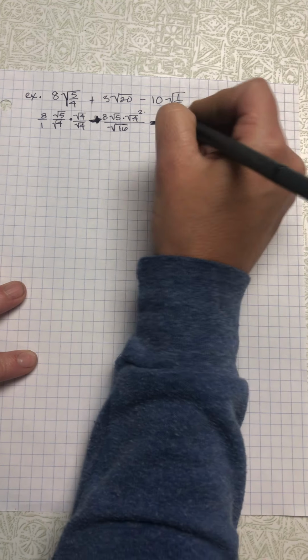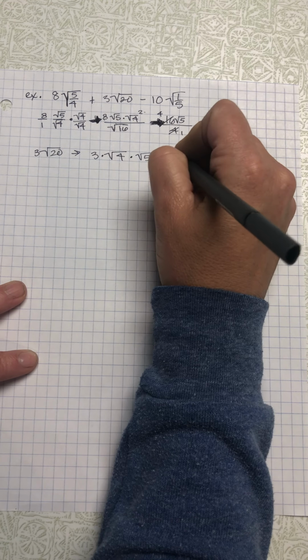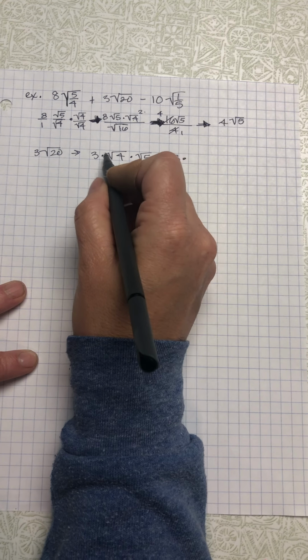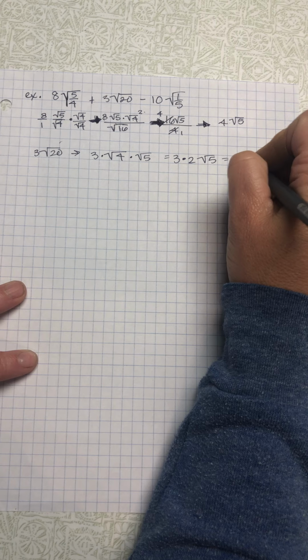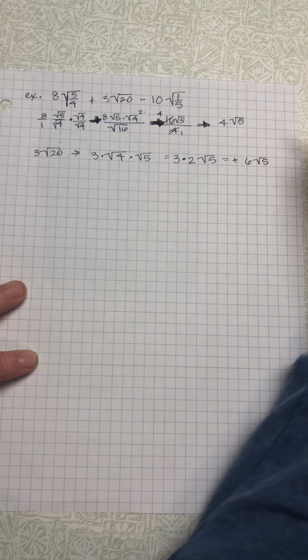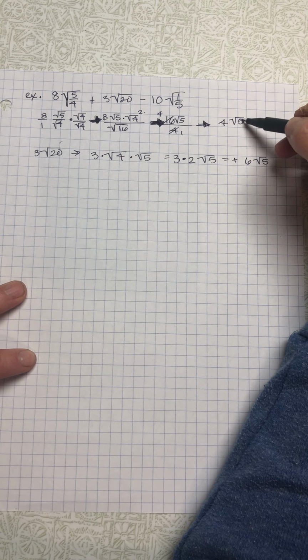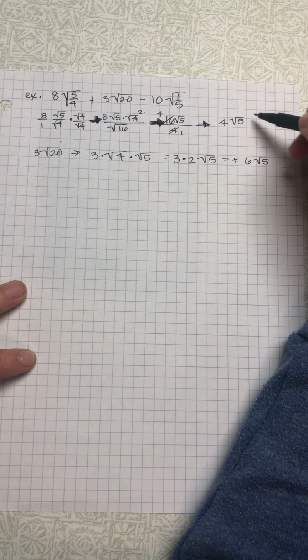So 4 times the square root of 5, and 3 stays the same, and then the square root of 4 is 2 times the square root of 5, which turns into, and it was a plus, so I'm just going to keep that, plus 6 root 5. So the fact that now these two have the same square root, I think I'm on the right track, right? That's a good checking point.